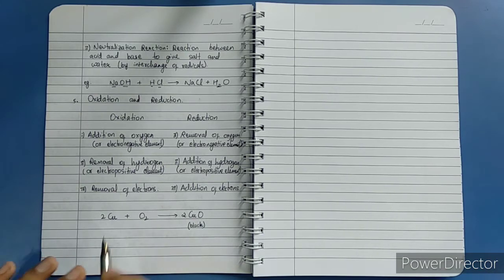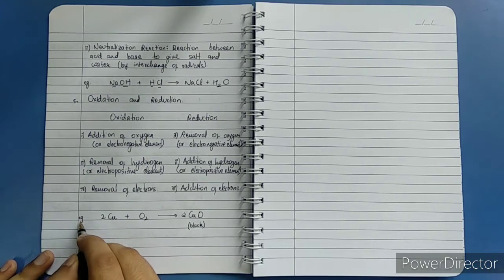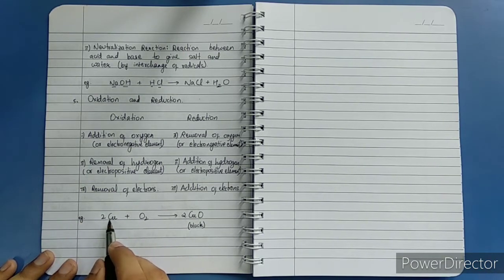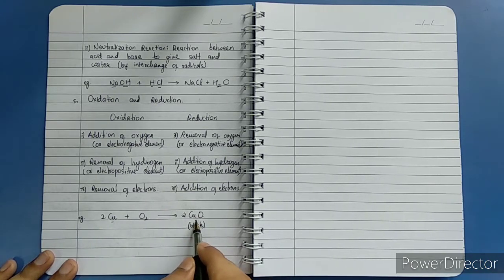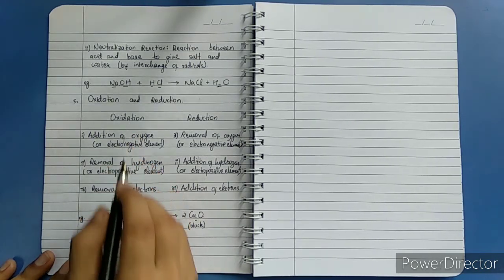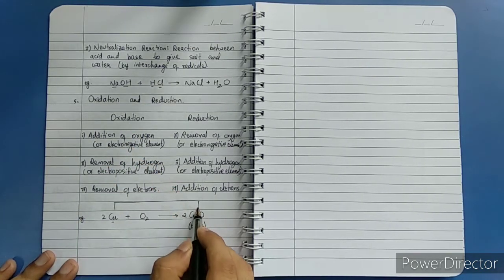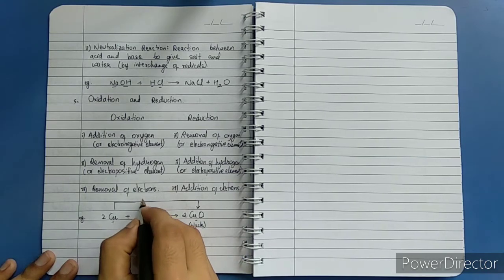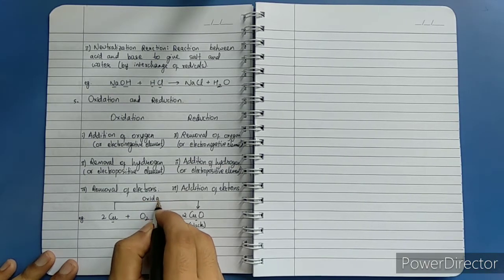The main point is that here copper gets converted into CuO. So copper is basically gaining oxygen. So a gain of oxygen or addition of oxygen is basically oxidation.